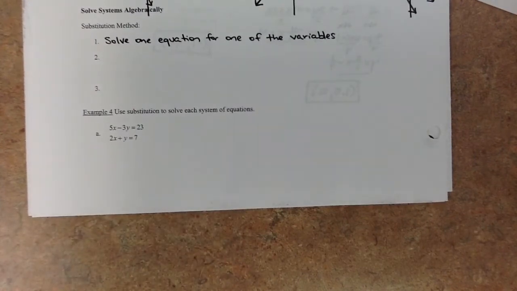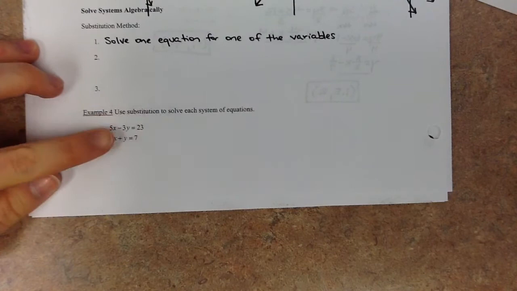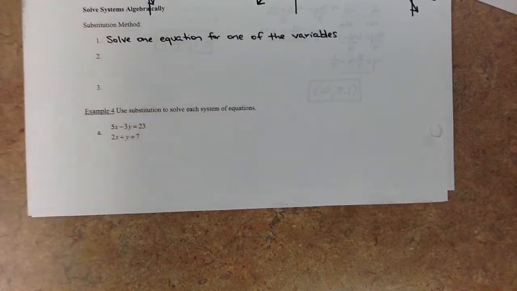So with these, you do have the option. You can solve the first equation for x or for y. You can solve the second equation for x or for y. What I want you to keep an eye out for in this first step is one of the equations that has a variable by itself.